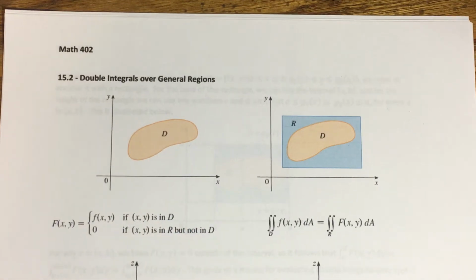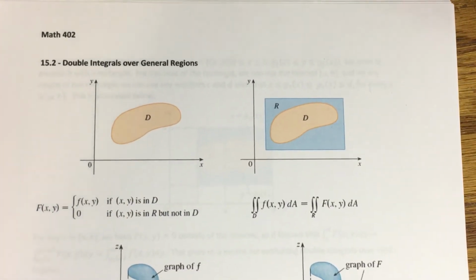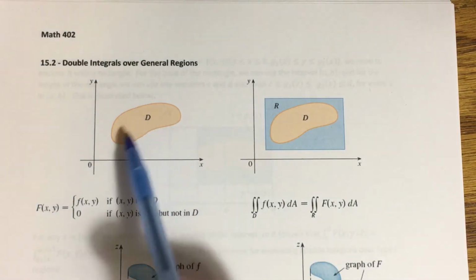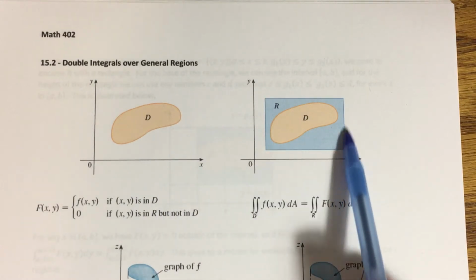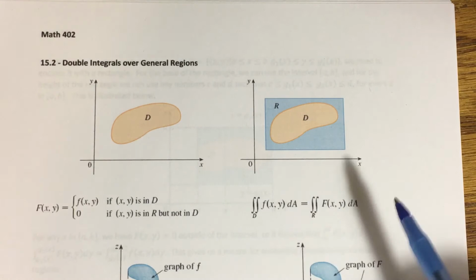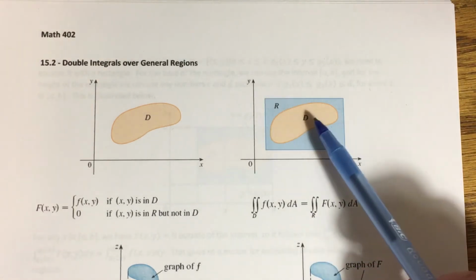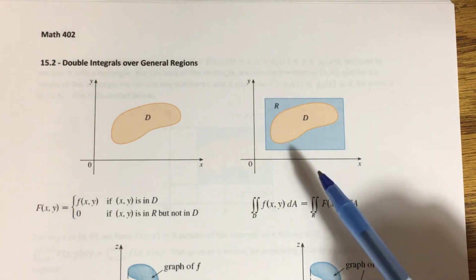Well, the technique that we developed in 15.1, like we said, only tells us what to do if that region is a rectangle. And so what we do is we expand this function f of xy by taking the region that we want to integrate over and enclosing it in a rectangle. The rectangle we're going to call R, and the region that we care about is going to be called D.